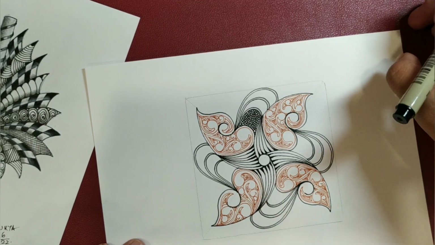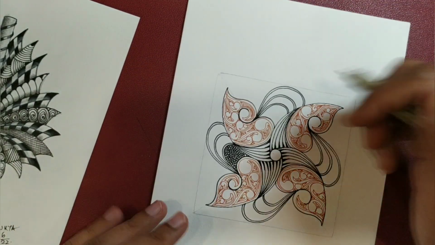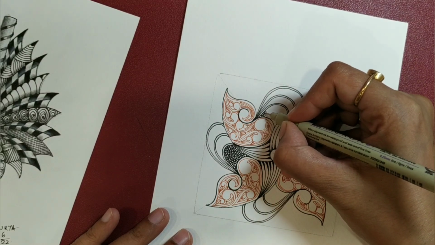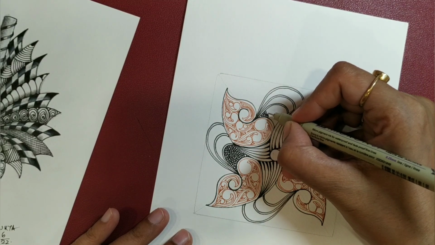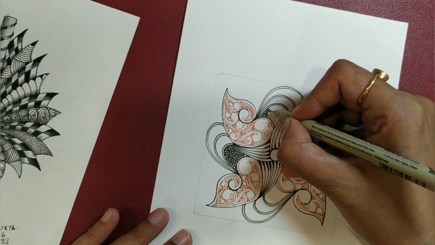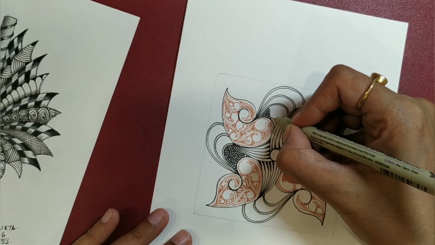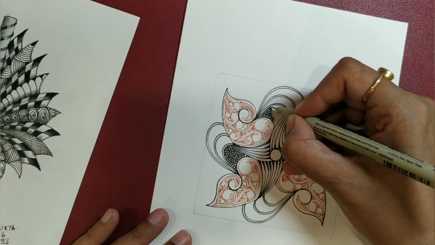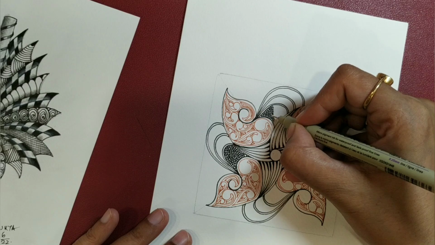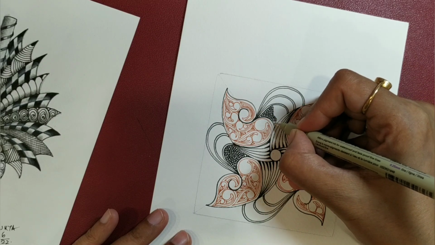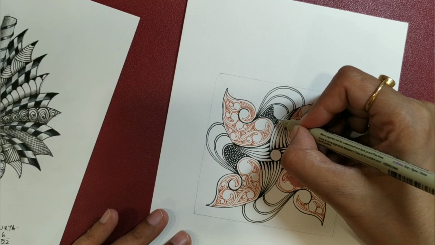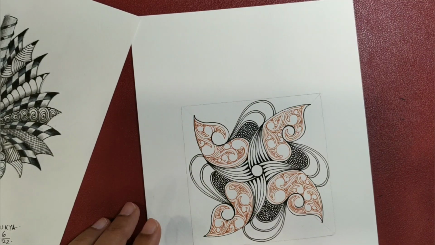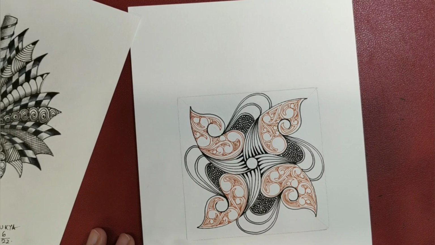I'm going to do this here also for all the sections. Take your time and slowly do that exercise. Fill in the space with tipples. So I am done with that exercise of adding small little tipples.